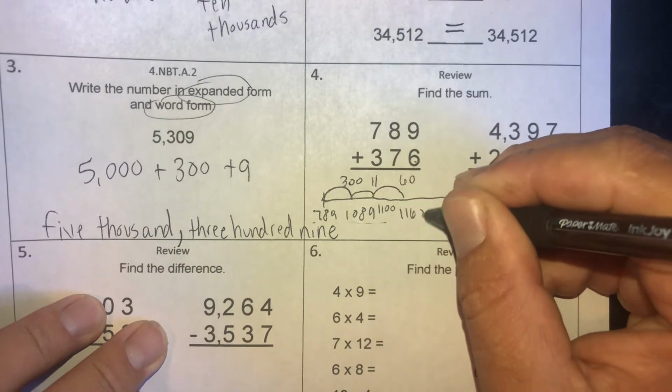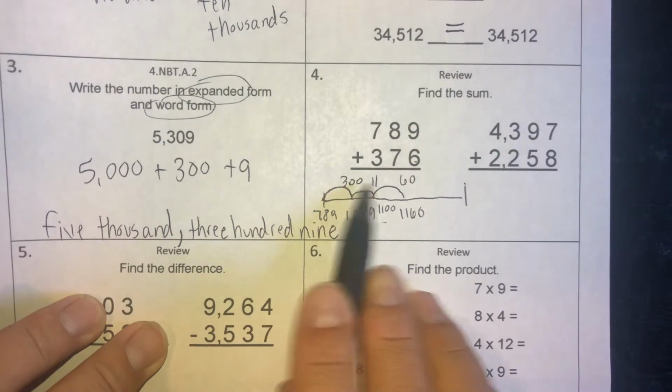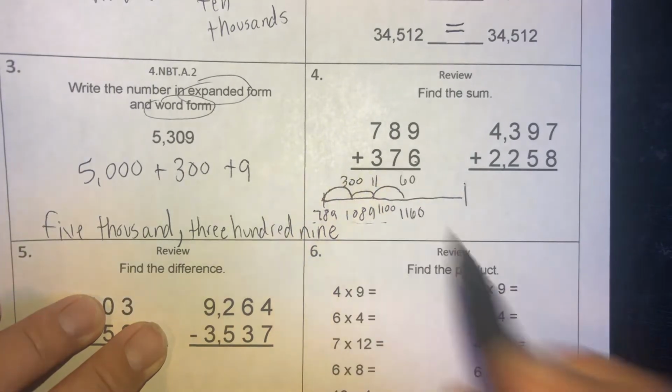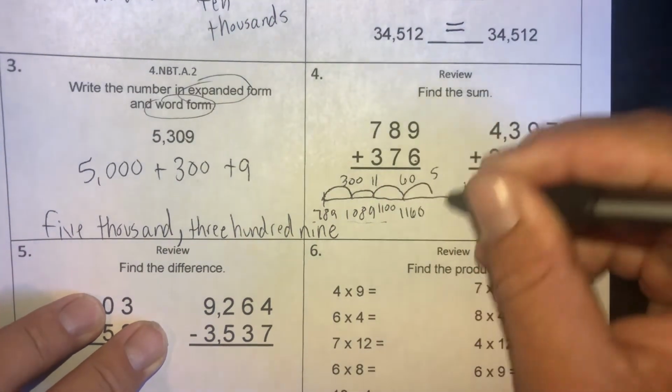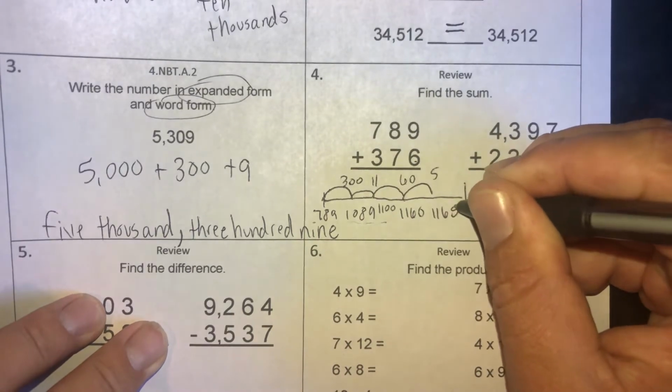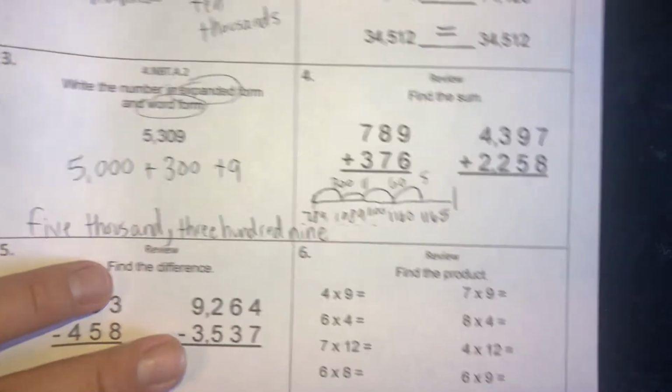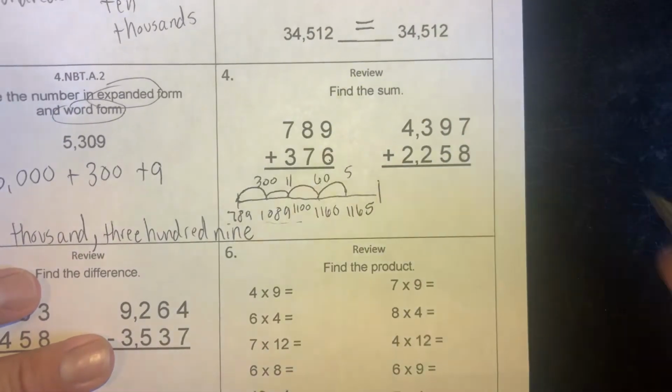1,160. So I've added 371. I need to add 76, so I just need to add 5 more. All right, so I just slowly chipped away at it using compatible friendly numbers. You can use the standard algorithm here.